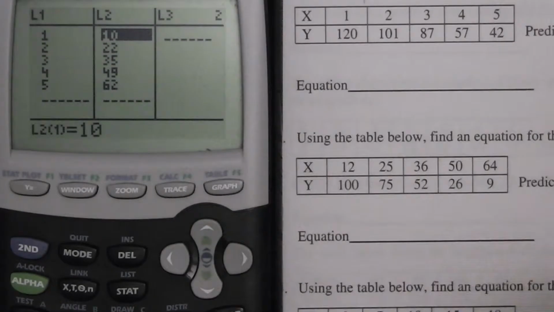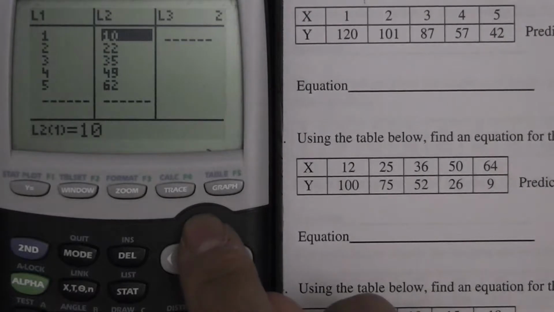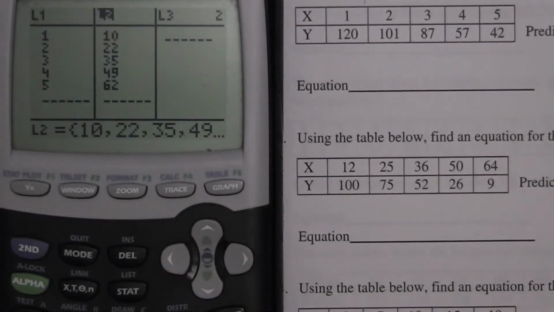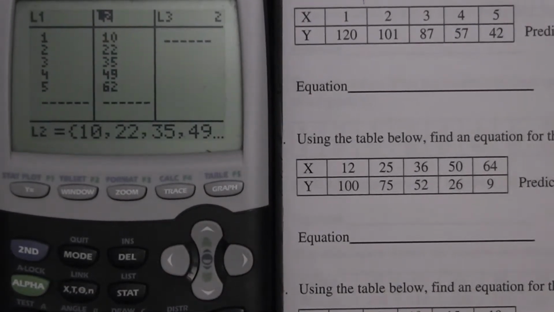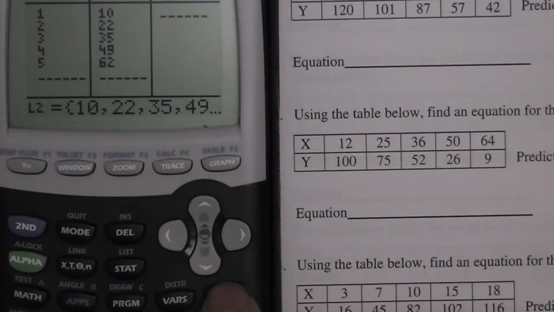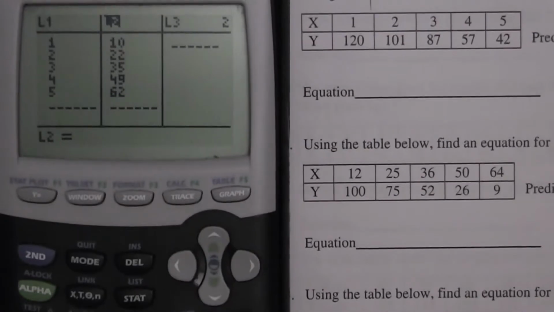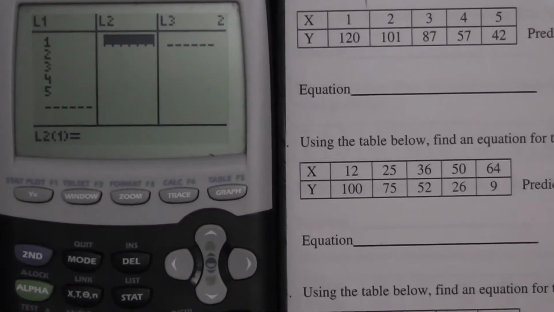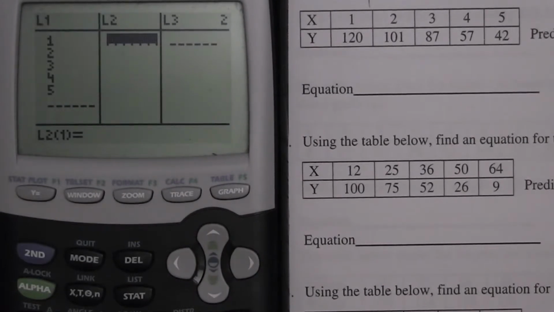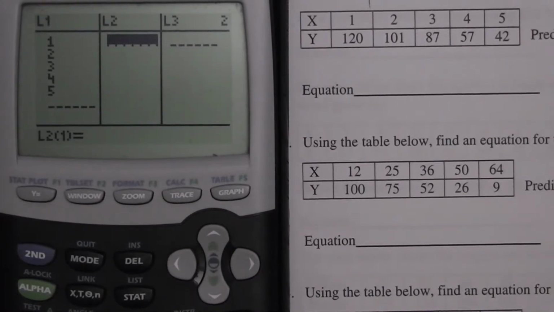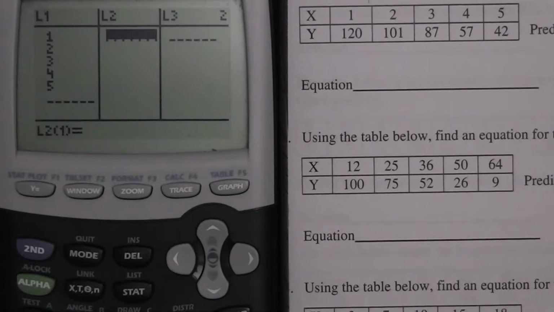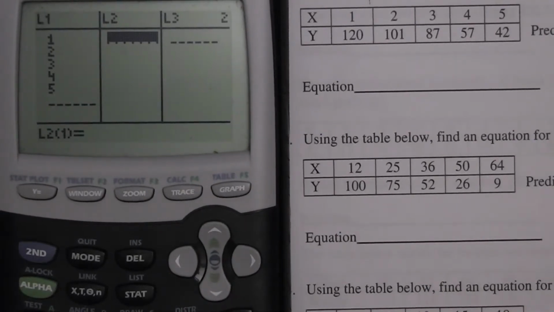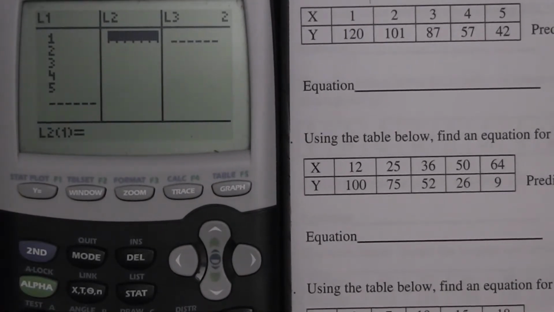Instead of deleting each one manually, you can use the cursor keys to go to the header, L2. You see this list there? If you press the clear button right there, it deletes that list. If you press enter, your list is now clear. If that's too complicated, you can just type over the previous numbers. If all of that fails, just clear all the memory and start all over again.